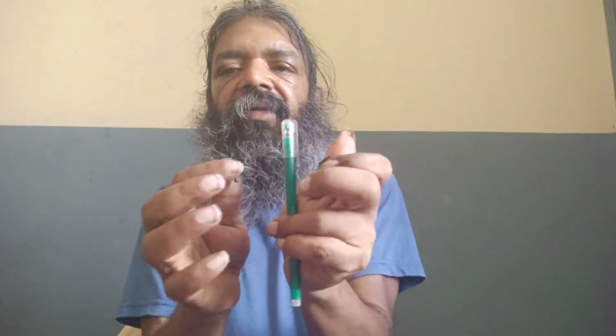So when there are two poles of a magnet, positive and negative pole, or north and south pole of a magnet, then if I place a wire, so probably I'll show in future. If I place a wire, now there is a north and south pole of the magnet, and there is a wire in between it.